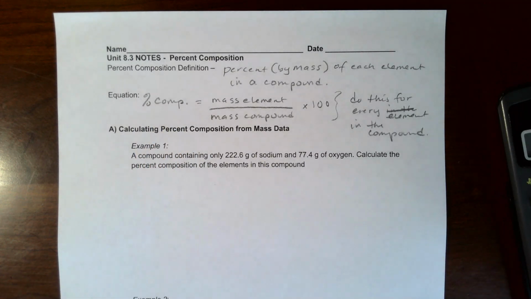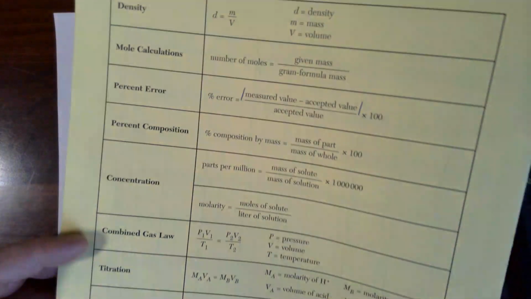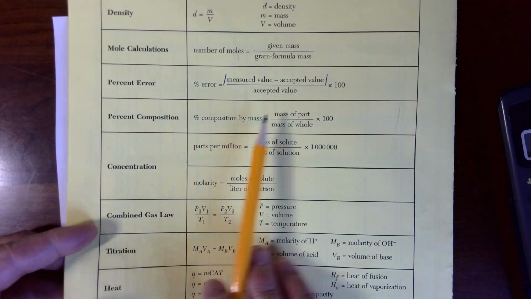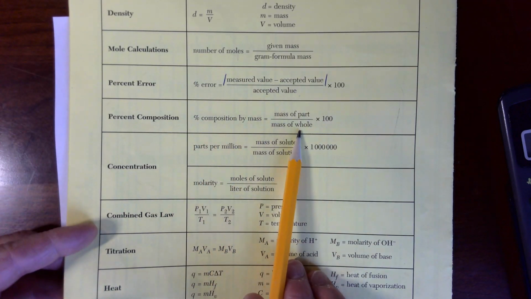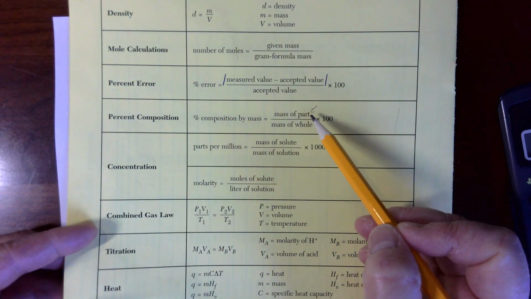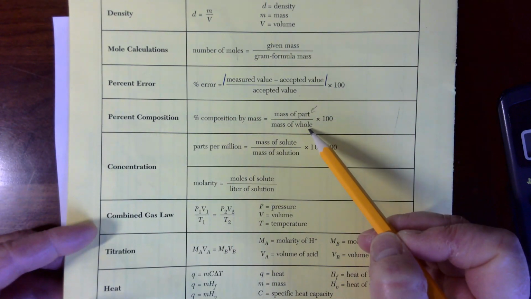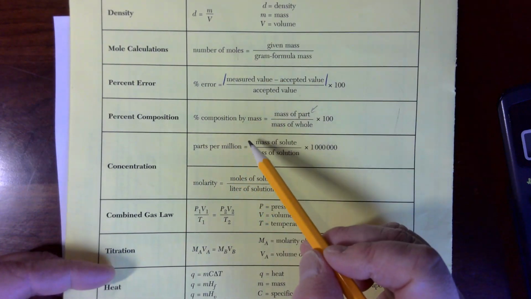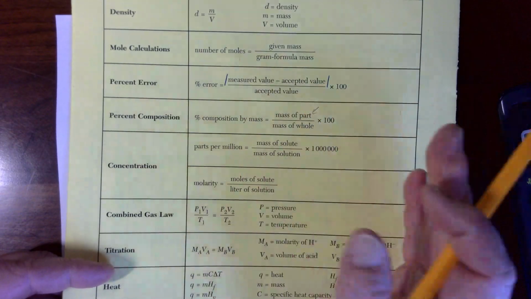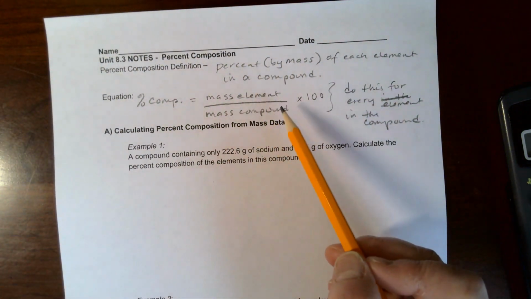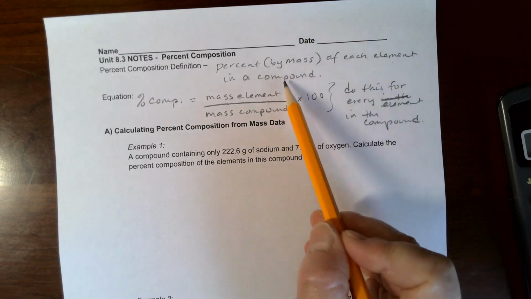Now, this equation can also be found on Reference Table T under percent composition. Percent composition by mass is the mass of the part divided by the mass of the whole. In this case, the part that we are working with today is the element, and the whole is the compound. So this is sort of a generic percentage equation. We are putting specific terminology on it because we are finding the percent by mass of each element in a compound.